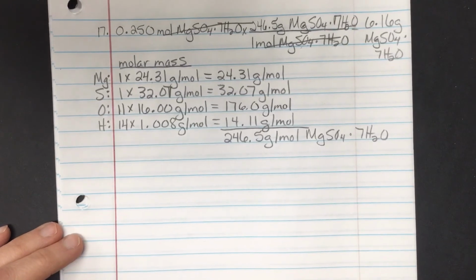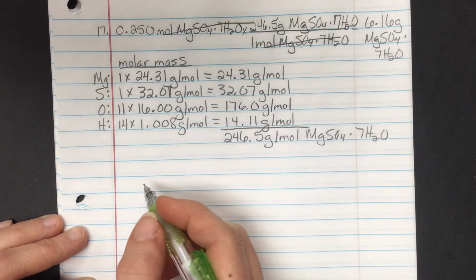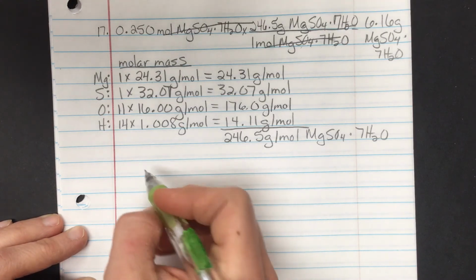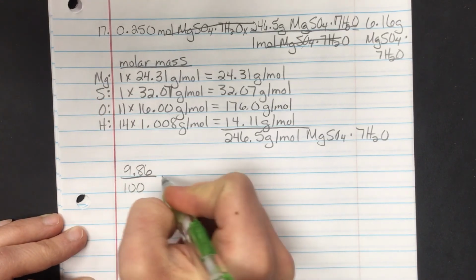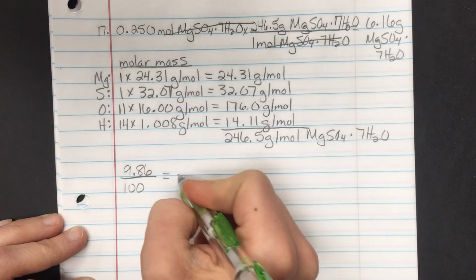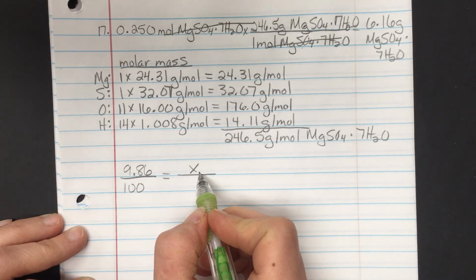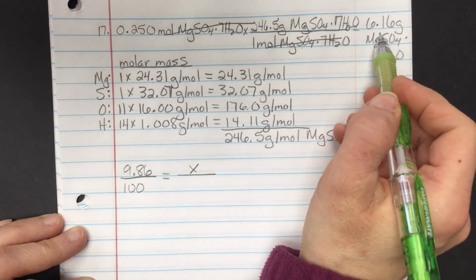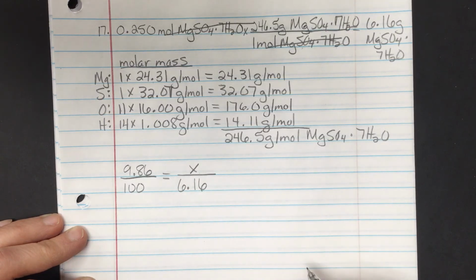So now we have to do one of those proportions. So I go down here, and I was told that 9.86% is magnesium. So my 9.86 goes over 100. I'm looking for the mass of the magnesium, so that's X because it's the part. I know my whole from up here, 6.16, and then I cross multiply.